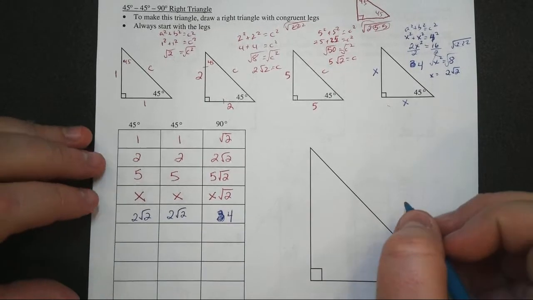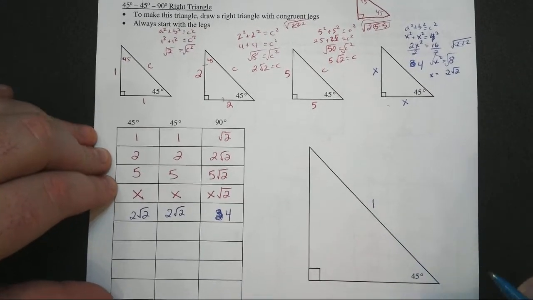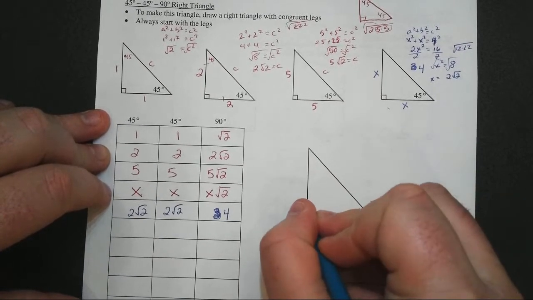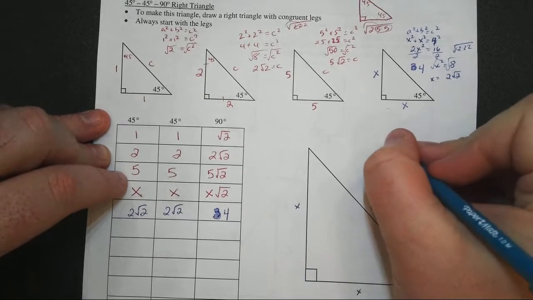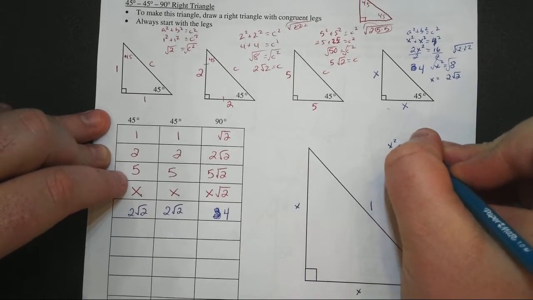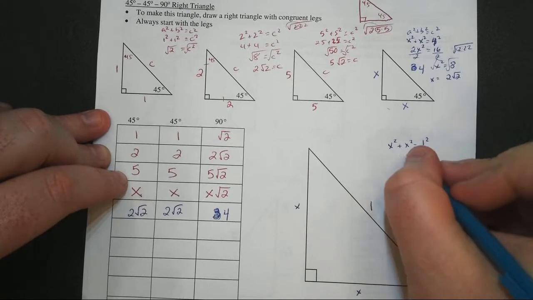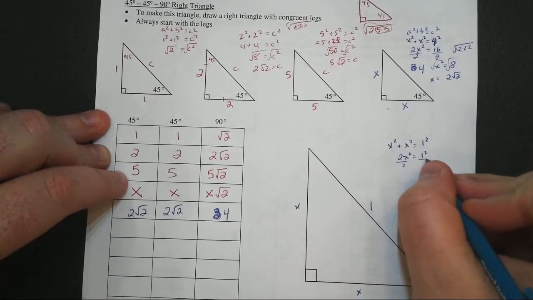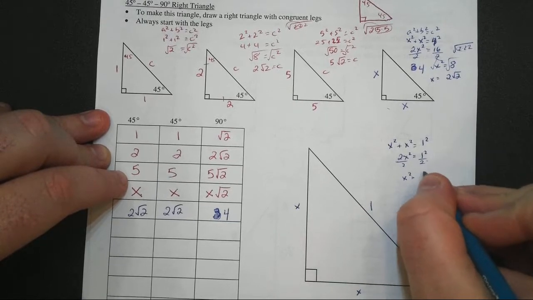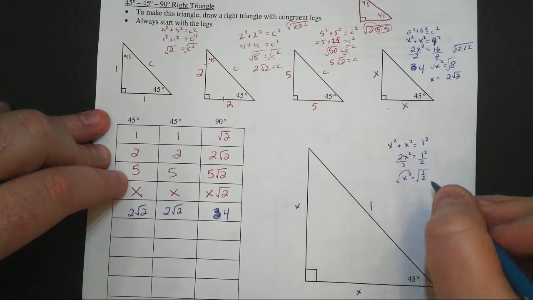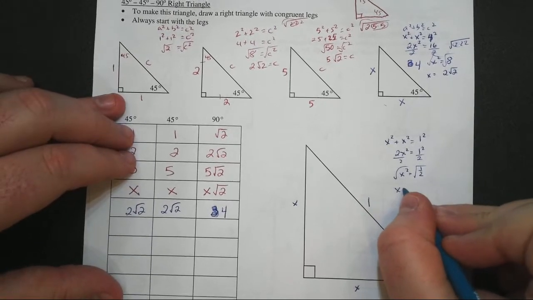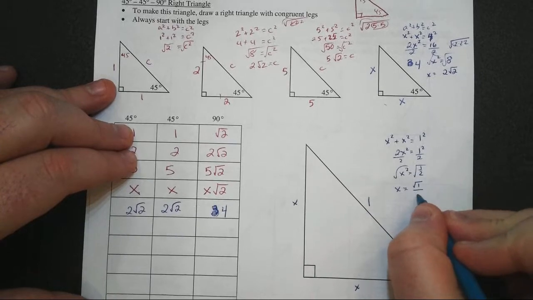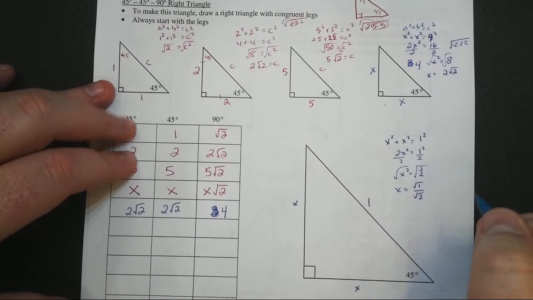And so, well, let's pick something easy, right? What if I call this 1? Okay, so what happens now? If this is 1, then we refer to these as both x. So it's just x squared plus x squared is equal to 1 squared. This is 2x squared. And then I divide by 2. So I get x squared is equal to a half, and then I take the square root. Now, when you take the square root of a fraction, you can actually break the fraction up into the numerator and denominator.